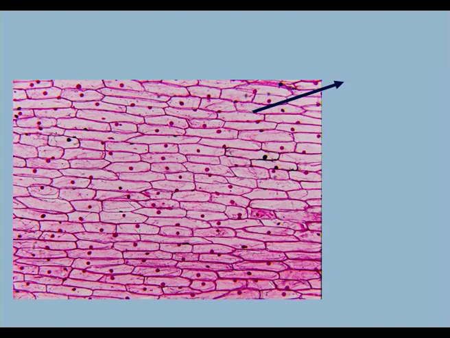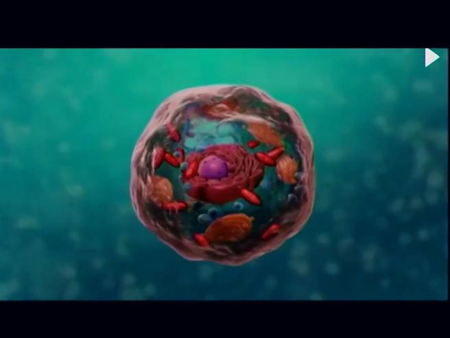The membrane which is covering the cell is called the cell membrane or plasma membrane. The fluid which is filled in the cell is called cytoplasm, and the distinct round structure which you can see in the middle of the cell is called the nucleus.